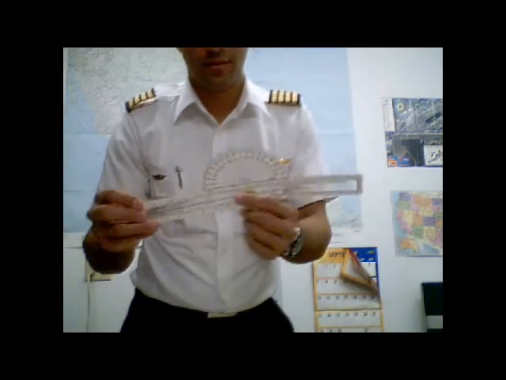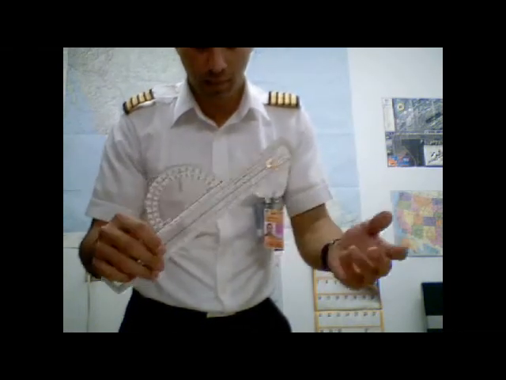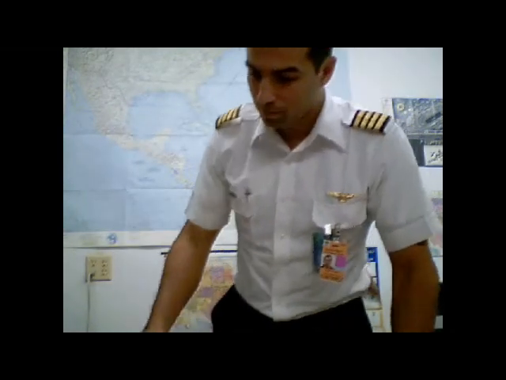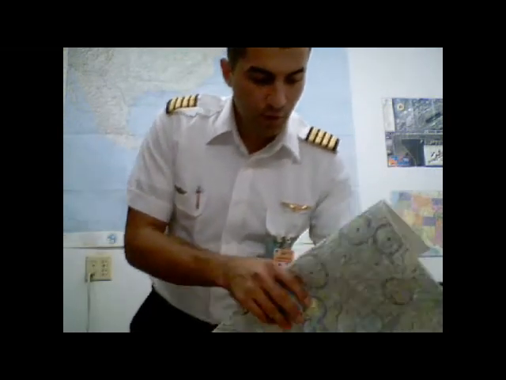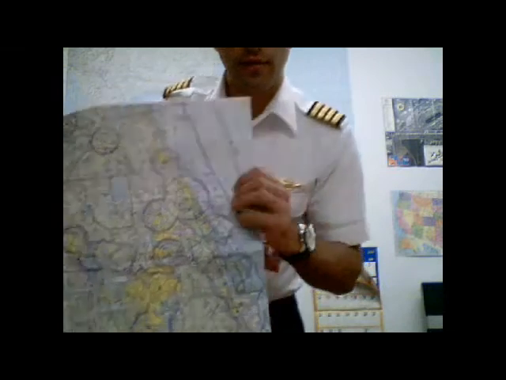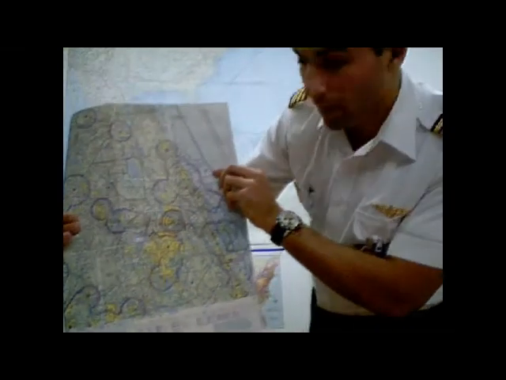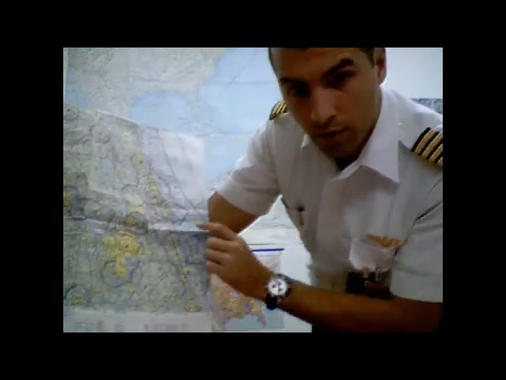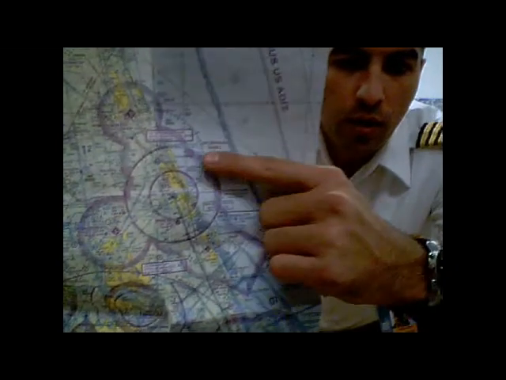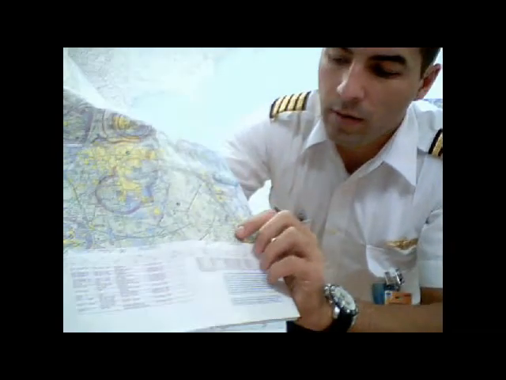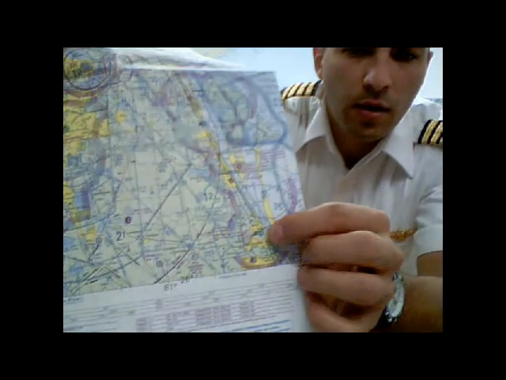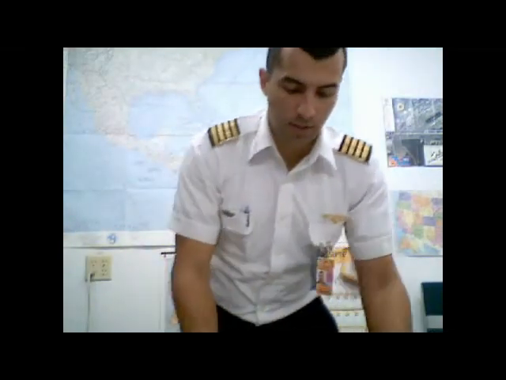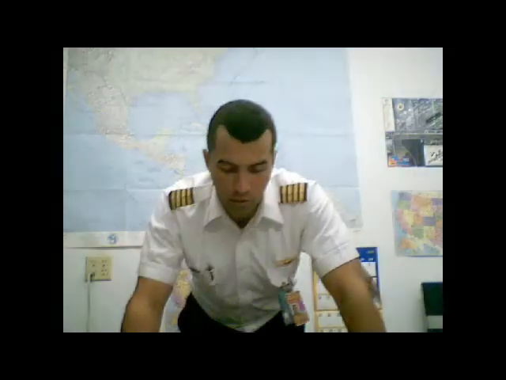Our plotter gives us distance and then heading, basically where the nose is going to be pointing over the ground from A to B. Okay, just to give you a glimpse of what we're looking at. The departure airport will be Daytona Beach, which is right over here, and Melbourne International, Florida, is right down here. It's actually slightly over 50 nautical miles, which is nice.